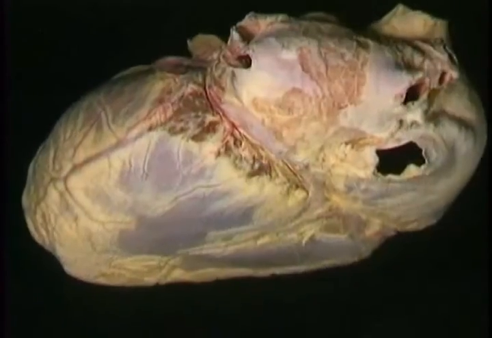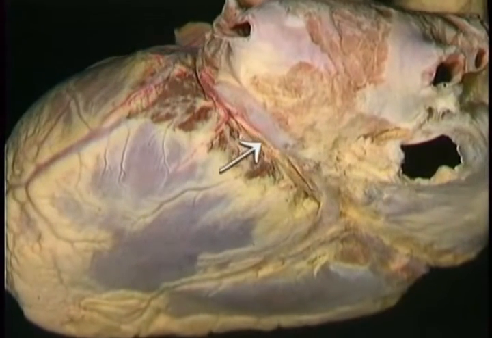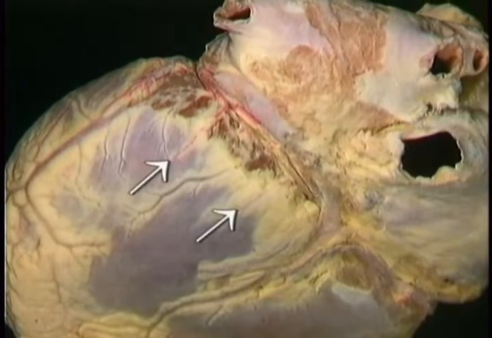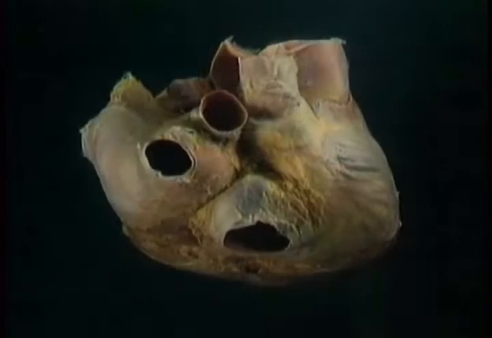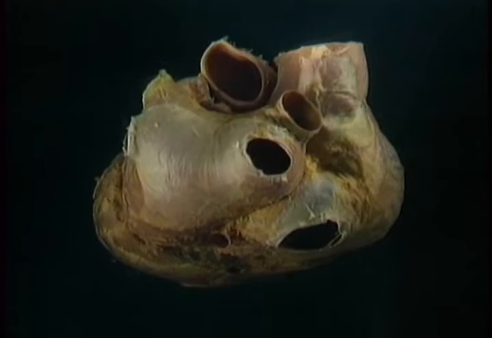The circumflex branch of the left coronary artery runs around to the underside of the heart in the left atrioventricular groove, sending further branches to the left ventricle. The blood that goes out by way of the coronary arteries returns mainly by way of a system of coronary veins, which join to form a large venous channel, the coronary sinus. As we saw earlier, the coronary sinus ends by entering the underside of the right atrium here.